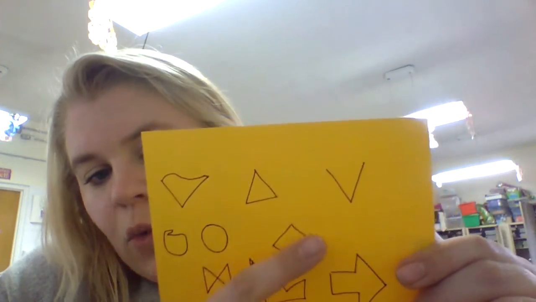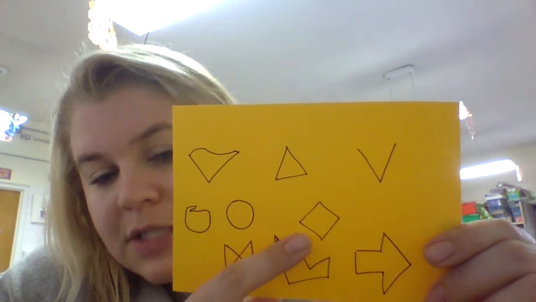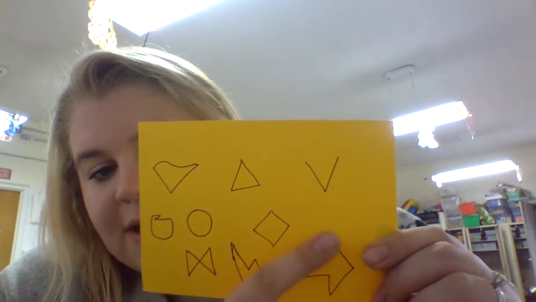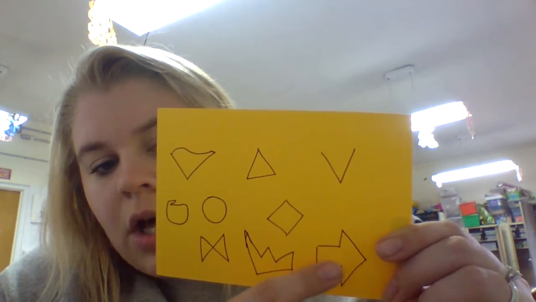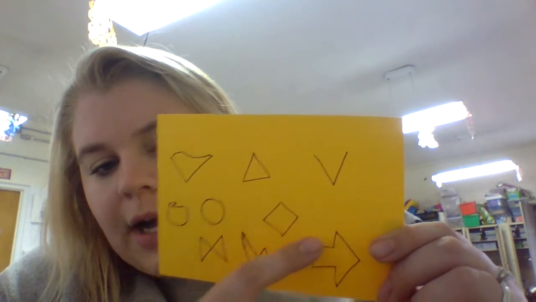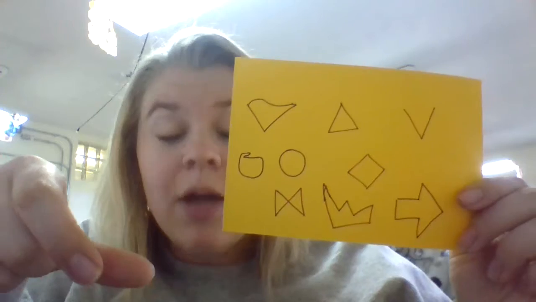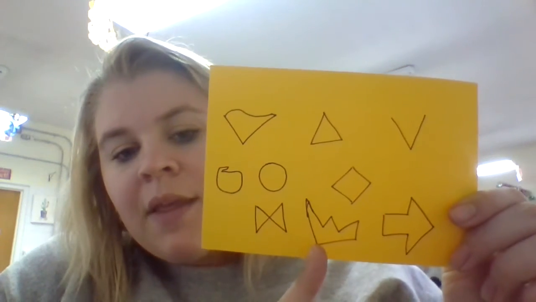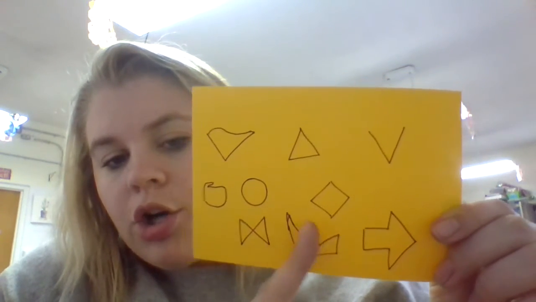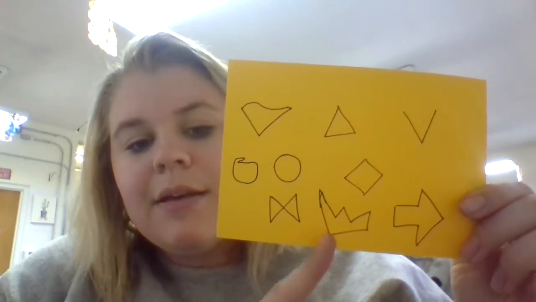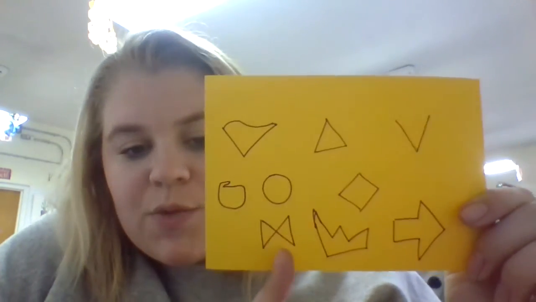This figure has 4 straight lines, and it's closed. It is a polygon. This figure has all of these lines are straight. It is closed. If I were to get a pair of scissors and cut all along those lines, I would have one shape that came out, so that is a polygon. This one, all straight. They're all supposed to be straight. That one looks a little curved, but it's not supposed to be. This is a polygon.